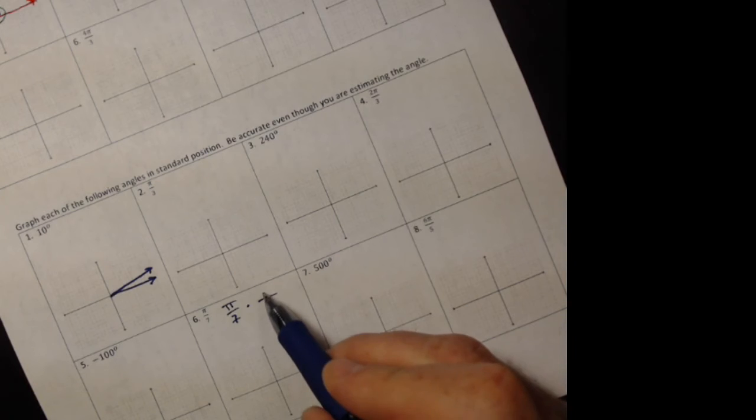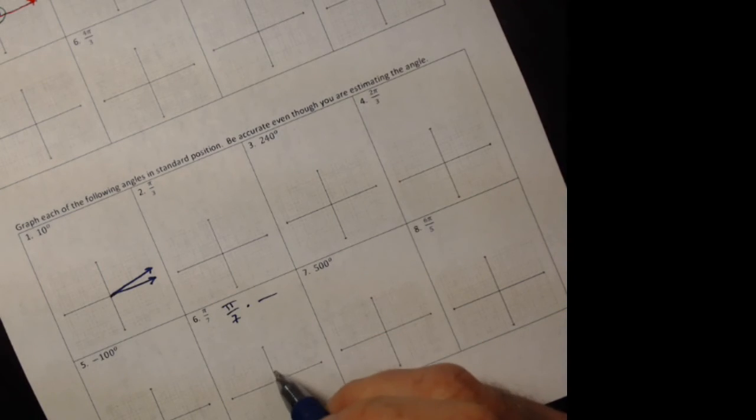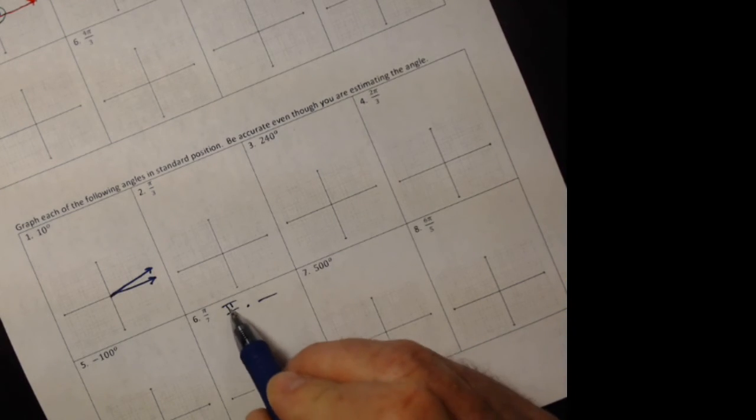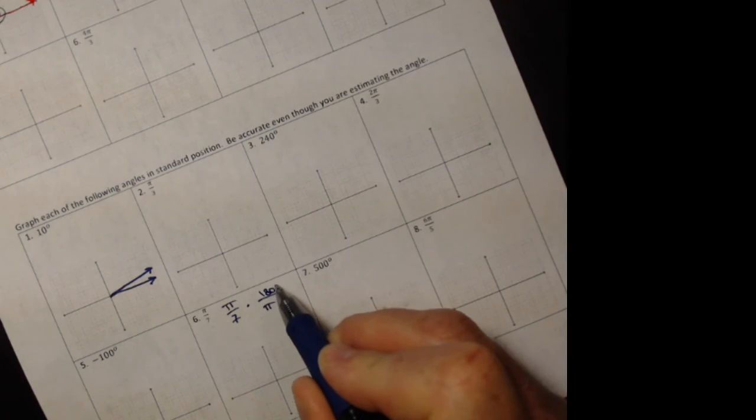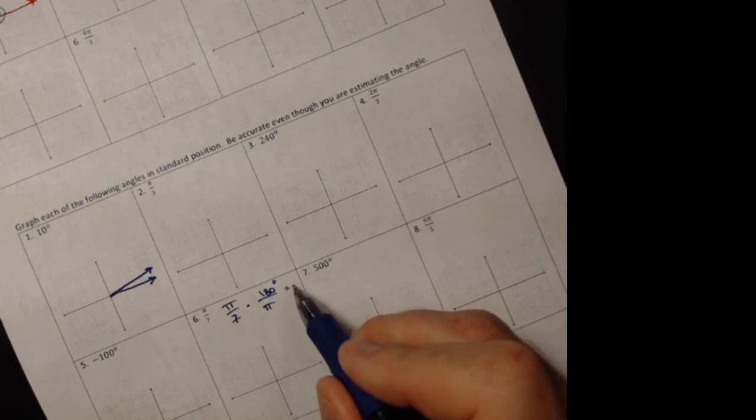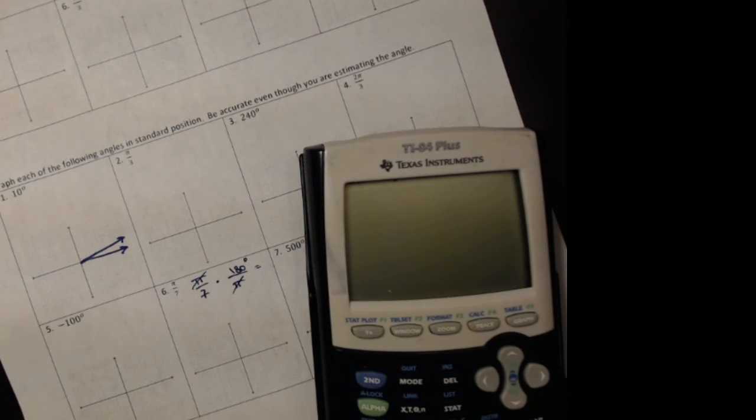I need my unit conversion here, and there are pi radians in 180 degrees. So this is radians, pi radians in 180 degrees. So the pi cancels out, and so I just have to figure out what 180 divided by 7 is. That's about a 26 degree angle.